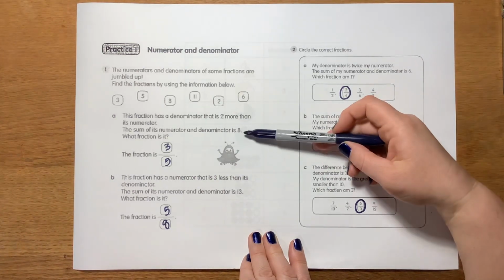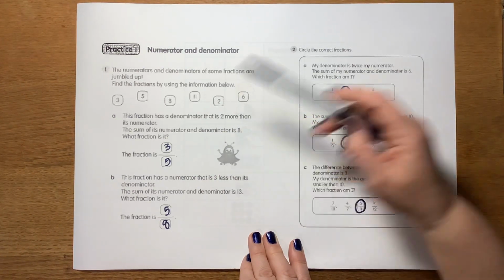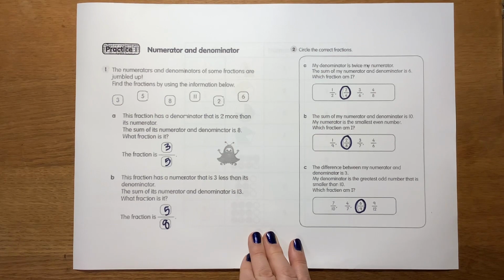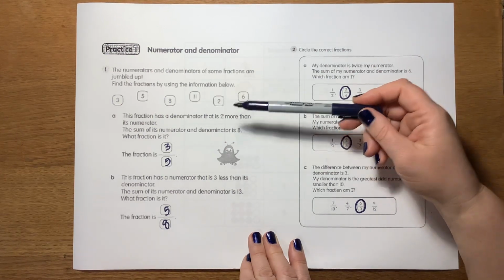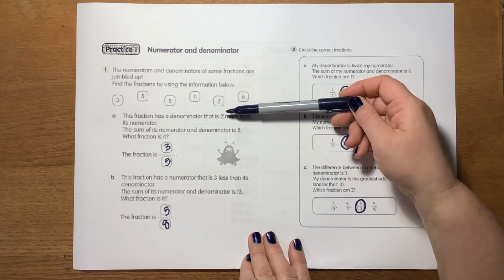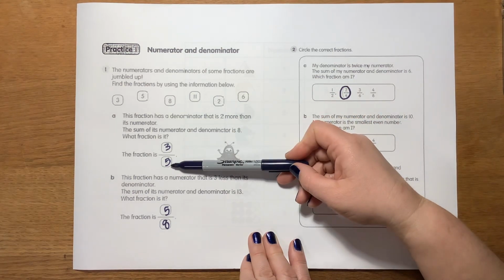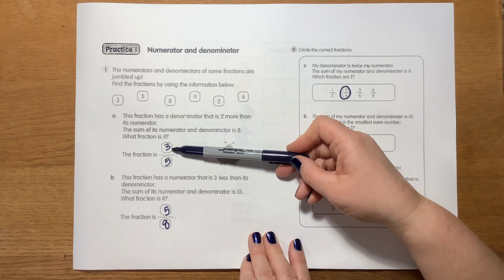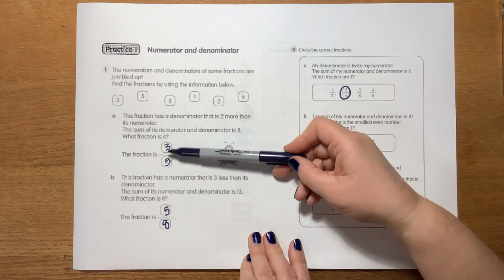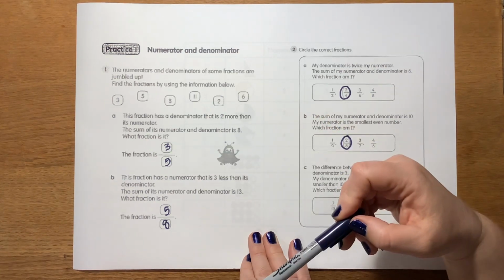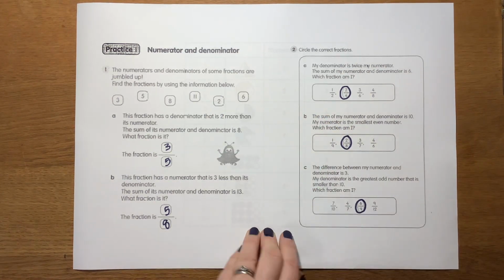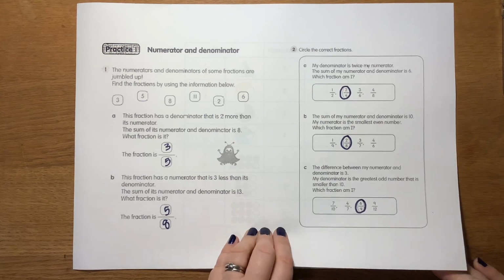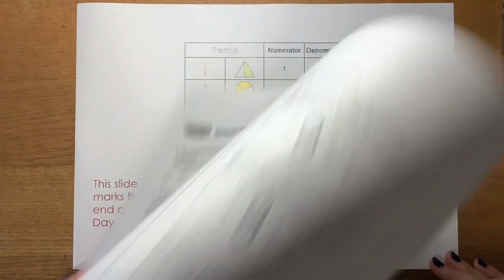The sum of both of them is 8. 3 plus 5 is 8. And the denominator is 2 more than the numerator. And again, we've got a denominator of 5, numerator of 3. So I'm able to double check that those are the correct answers. And hopefully you were able to do that too.